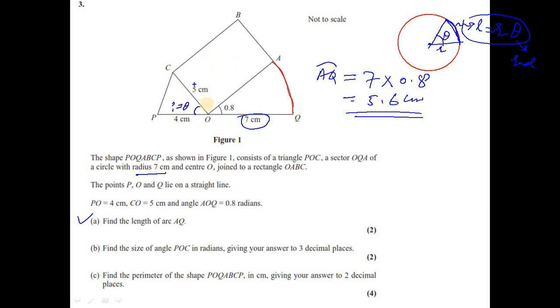Okay, the idea is you know that OABC is the rectangle. Rectangle means this angle is 90 degrees. But we are not dealing with angles in degrees, we are dealing in radians. That means this angle is pi by 2 radians.